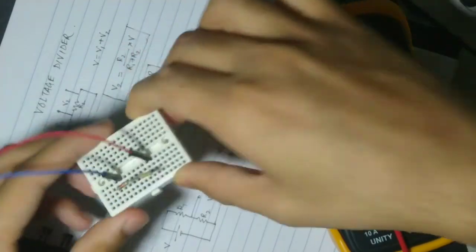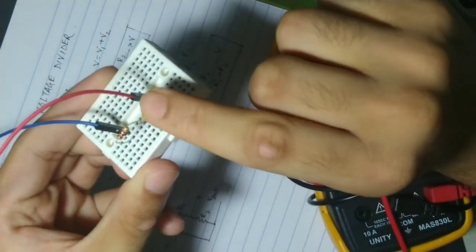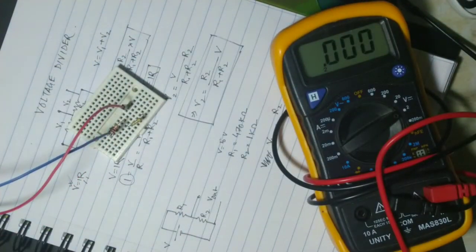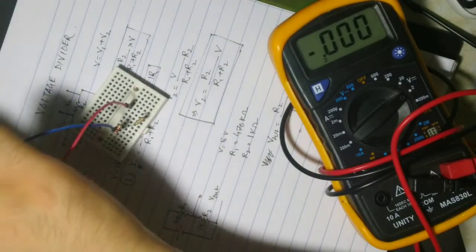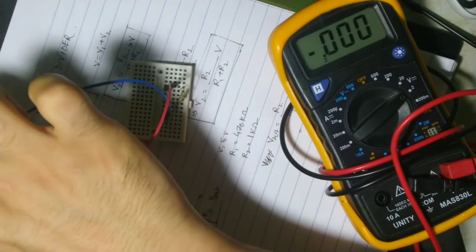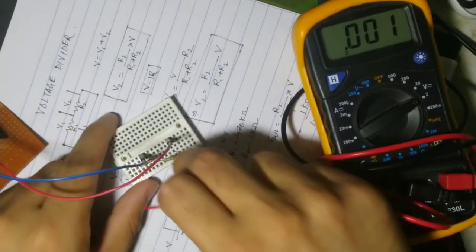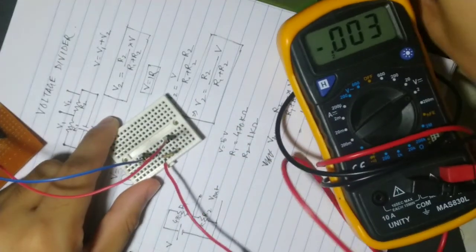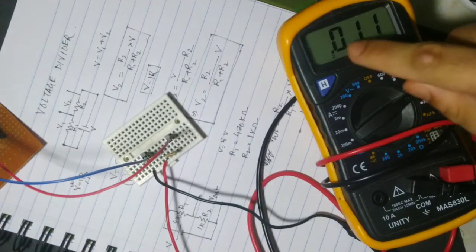The positive terminal would go in the 470 kilo ohm and the negative in the 1k. This is 1k, this is 470k. So if I use the multimeter to check the potential difference across the 1k resistance, I should get 0.01 volt. It's 0.01 volt.